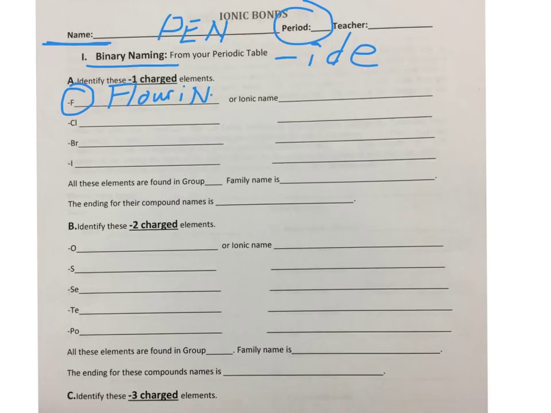Now, anytime you have anything coming from the periodic table and it's the last word in your ionic compound, it's going to change that INE to IDE. So it's going to be fluoride. And my handwriting's messy there. Sorry. Trying to do on a half table. Okay, so that's it. That's all that you're going to change.